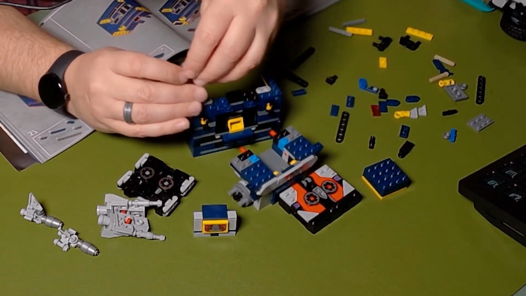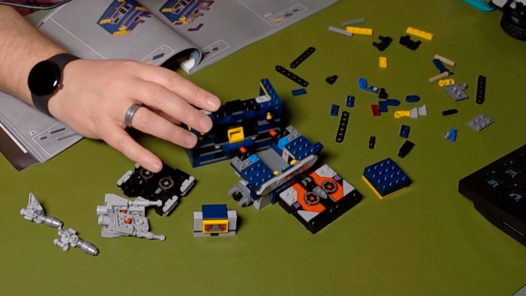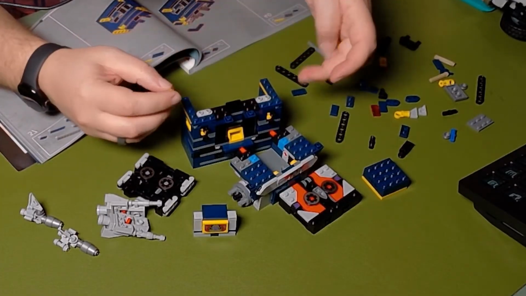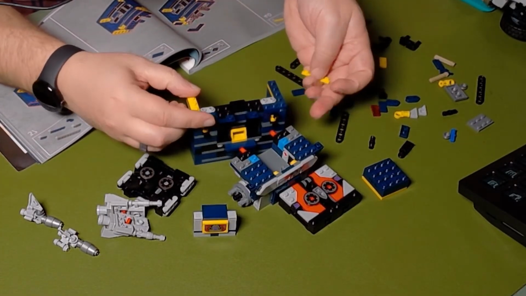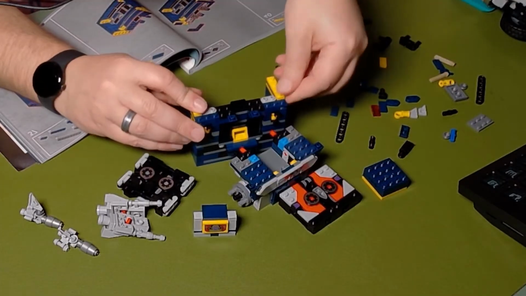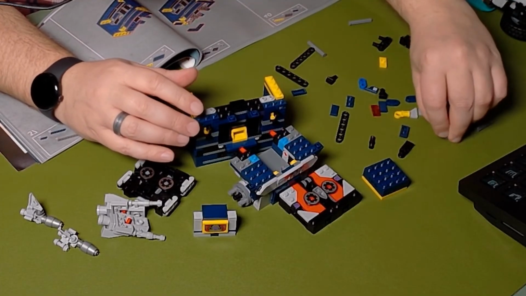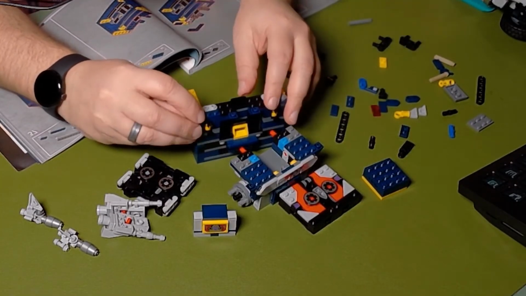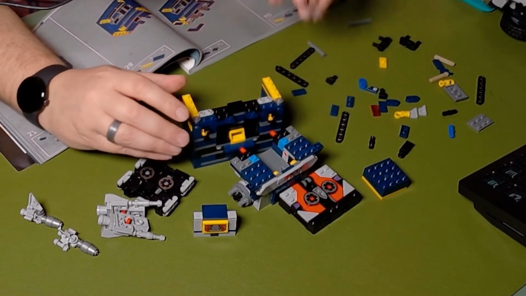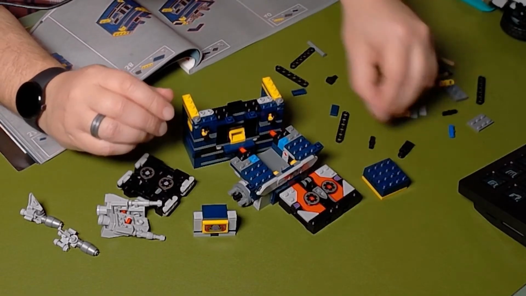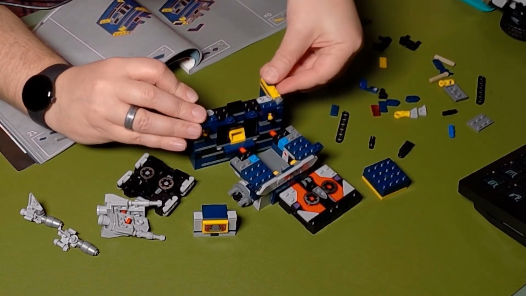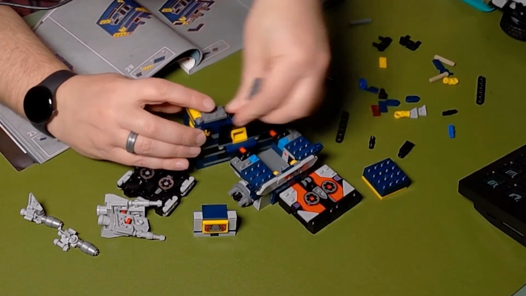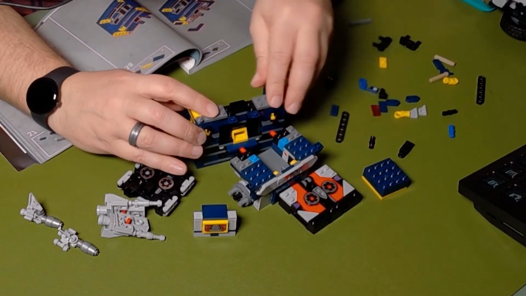And this black one, and this black one. And now yellows. And these studs on the ends here with two blues here and here, and these gray ones here and here.